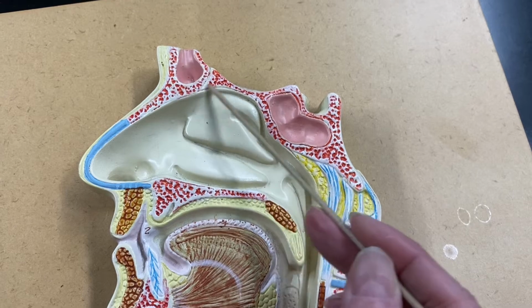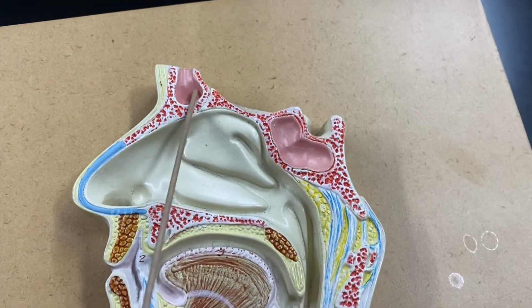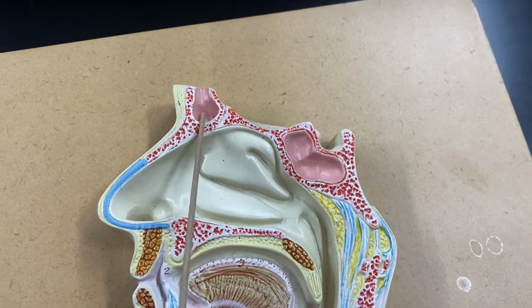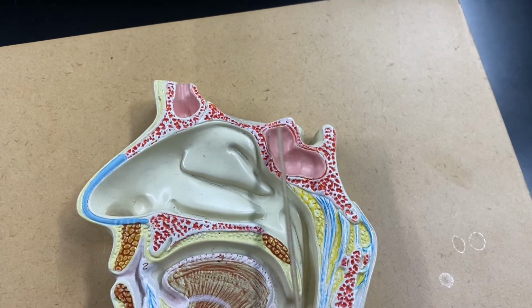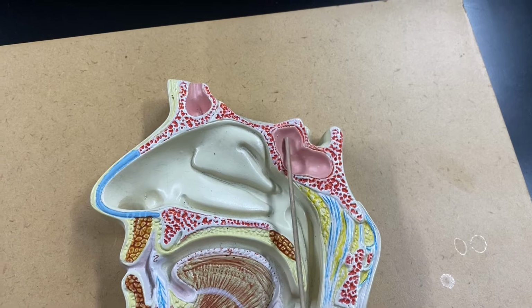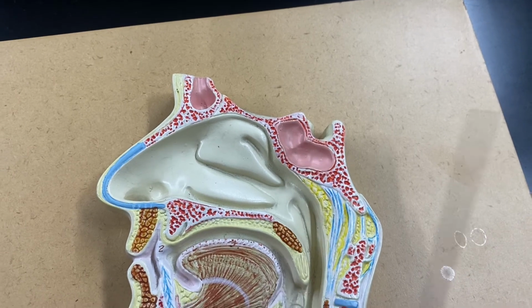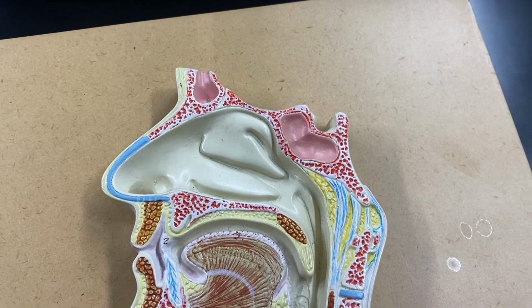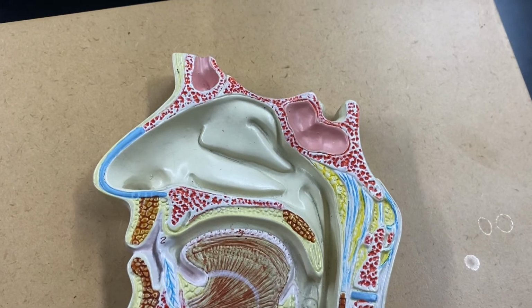Now this is frontal bone, and inside frontal bone you have this space called frontal sinus. This is sphenoid bone, and the space is sphenoid sinus, right?